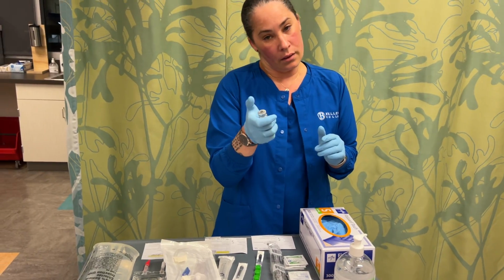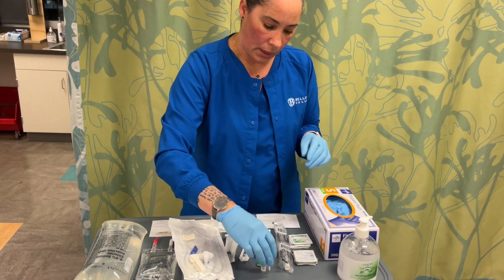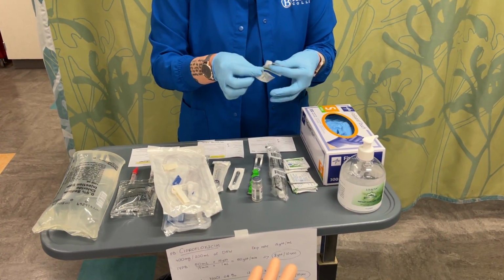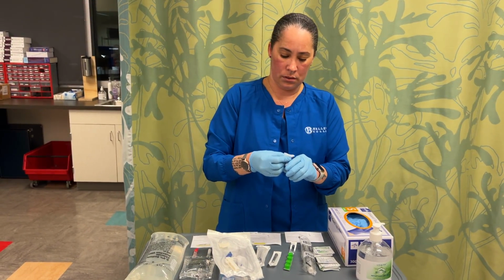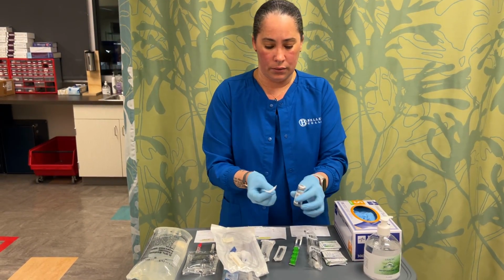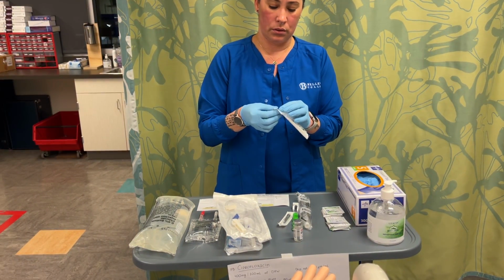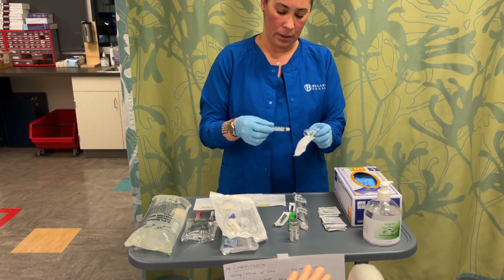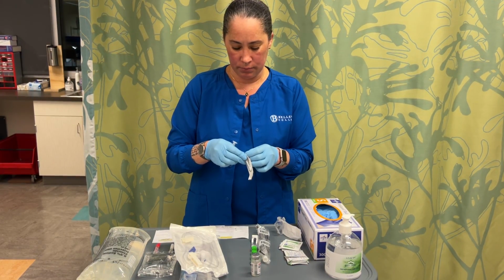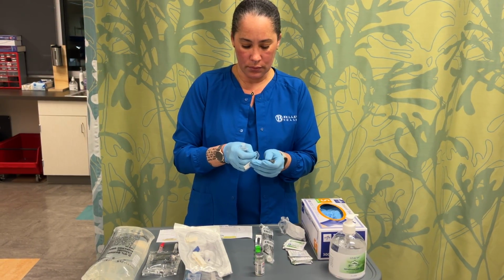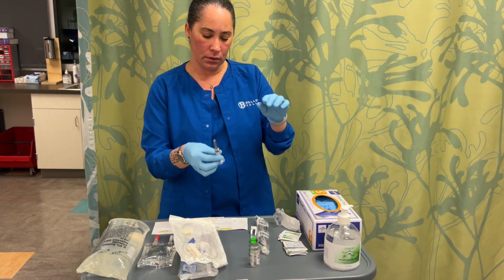So the cap fell off because this has been used, but you're going to pop the cap and you are going to clean the top. You're going to want to clean this for 15 seconds and let it dry for 5. So while that's drying, we are going to open this up and put our blunt needle on. This is ready. All right, so here's our needle.